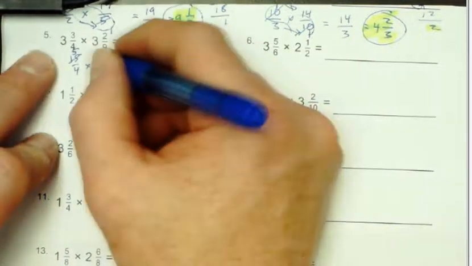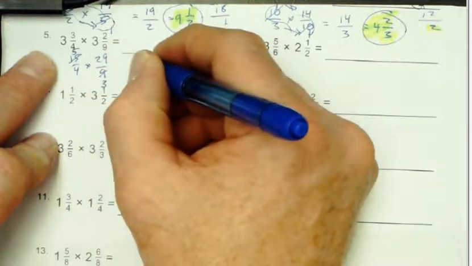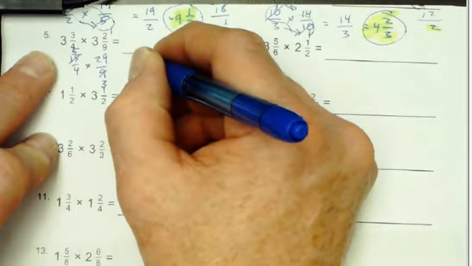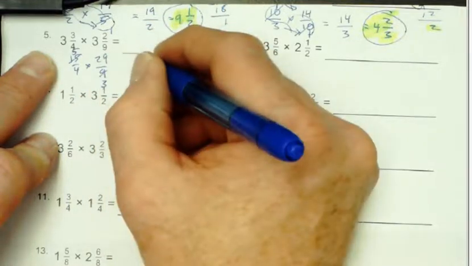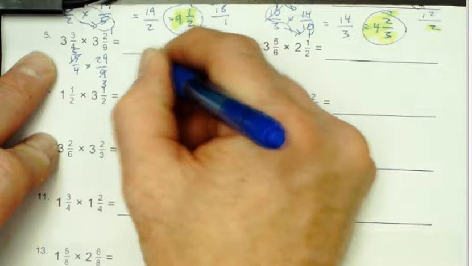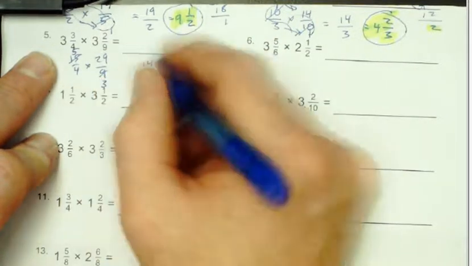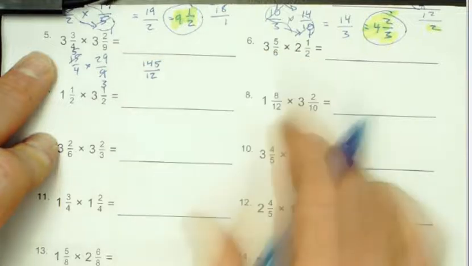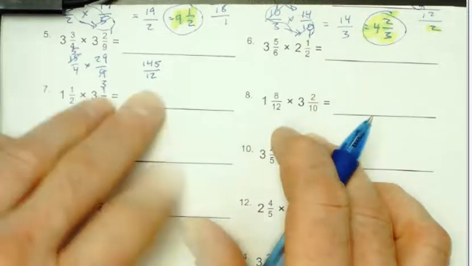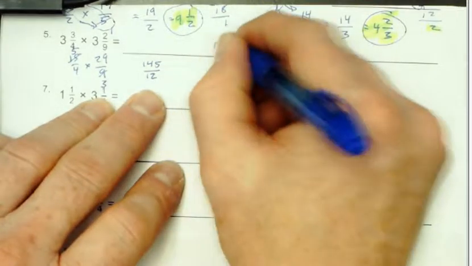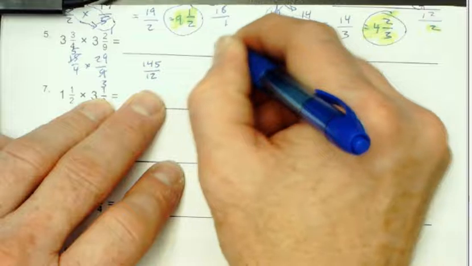So 5 twenties would be 100. So that's going to be 100 plus 5 nines is 45. So this is 145. And 4 times 3 is 12. So I have 145 twelfths. So I'm going to divide that out. So 145 divided by 12.